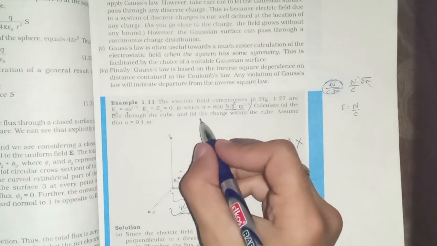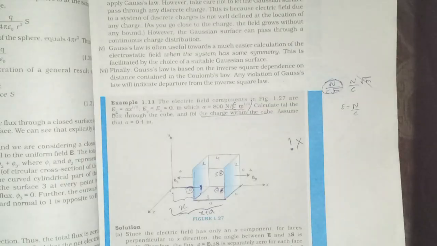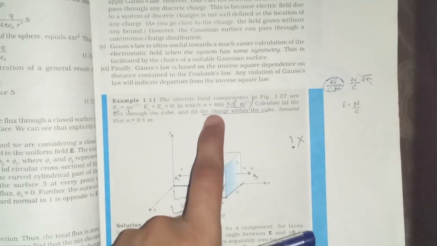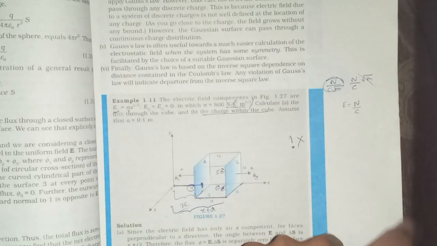And for charge, find the charge within the cube. The charge within the cube can be found using Gauss theorem.